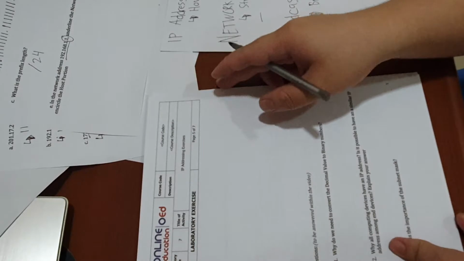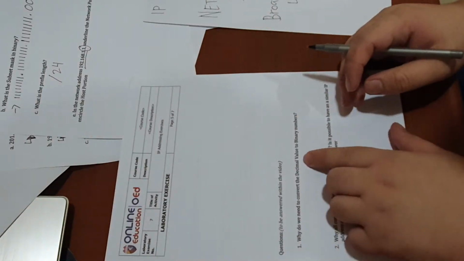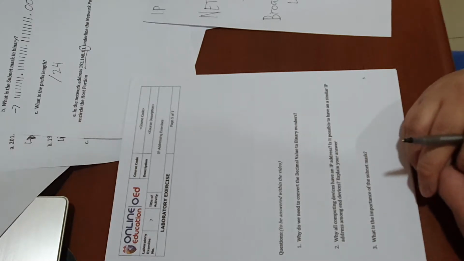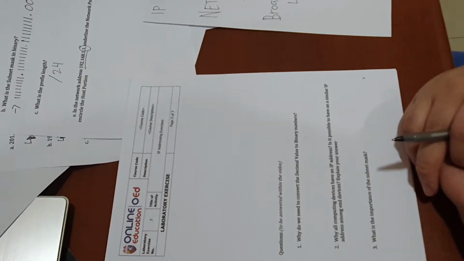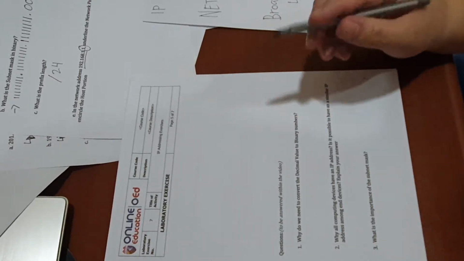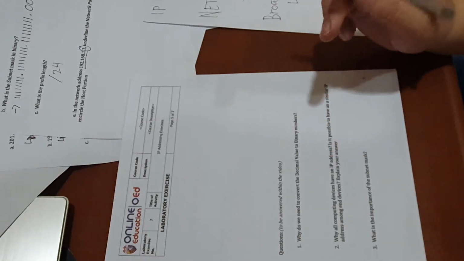There is a question now. Question number 1: why do we need to convert the decimal value to binary value? Simply because computers only understand binary values. Decimal values are for humans, and binary values are for computers. So decimal is for human reading only, and that is why we need to convert decimal to binary.